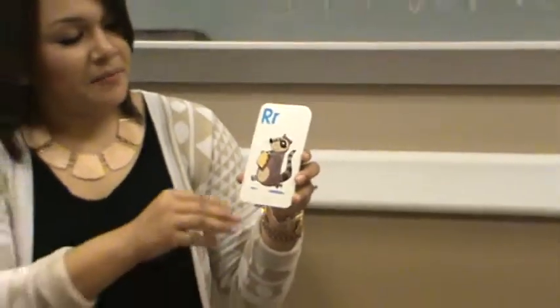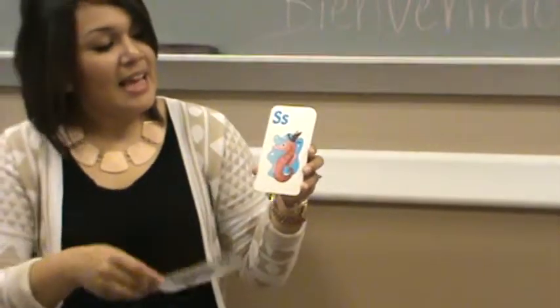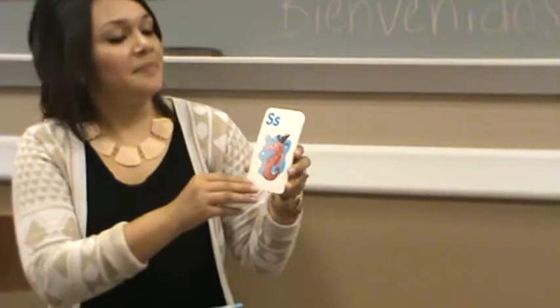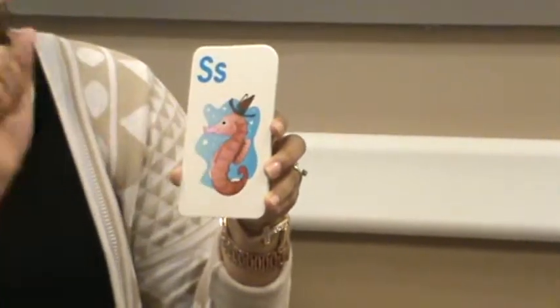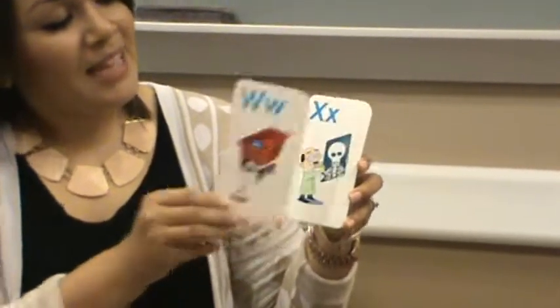R is for raccoon, S is for seahorse, what is he wearing? A hat. What does hat start with? H. Good job. T is for turtle. U is for umbrella, V is for Valentine's. Good job. W is for wagon.